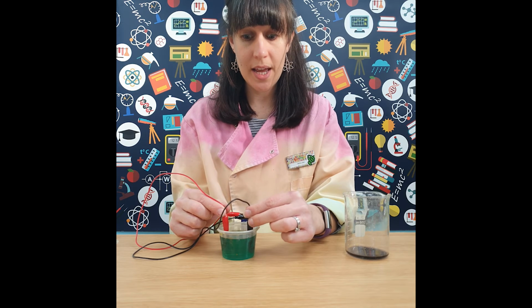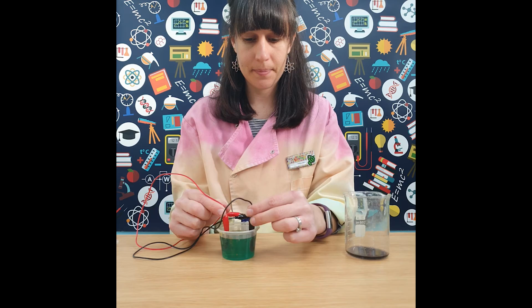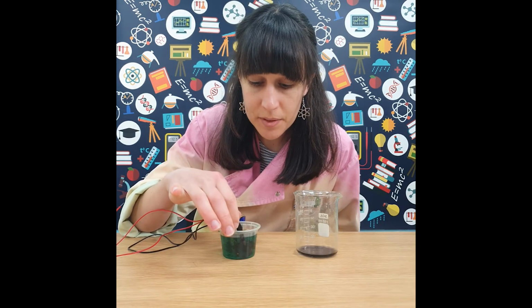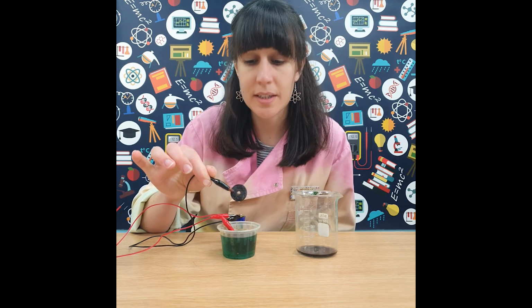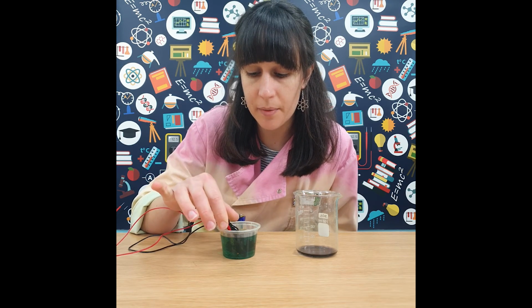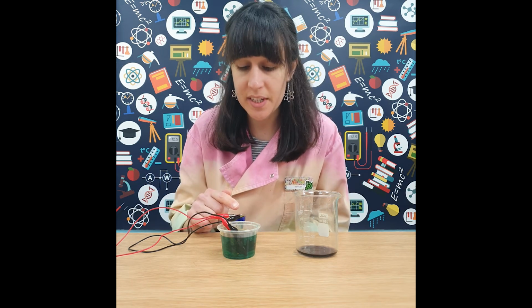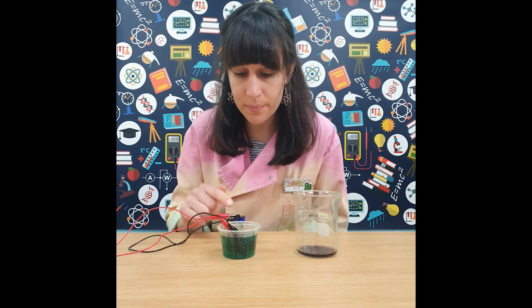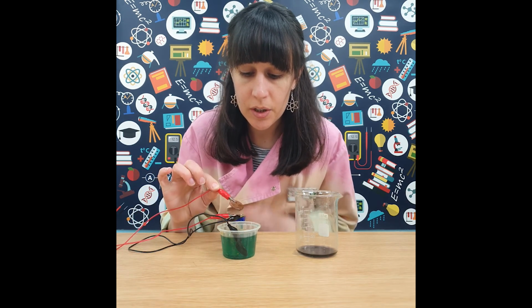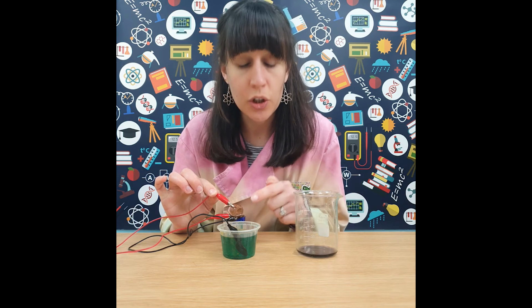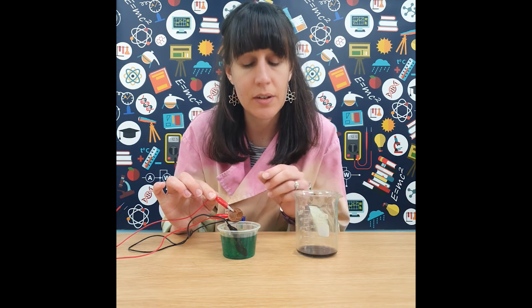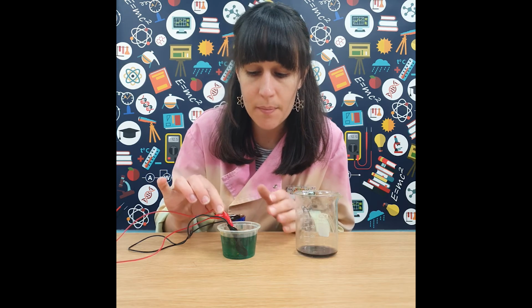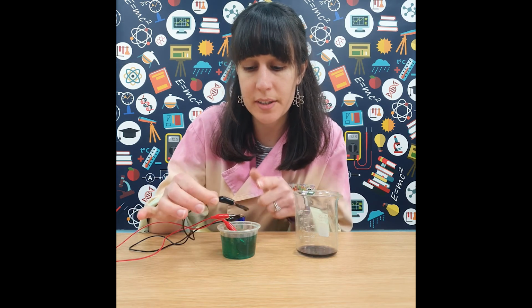I'm going to hold it here for a couple of minutes and we'll have a look at what happens. So that's been about 2 minutes and we can see that the copper has started to build up on the zinc washer there. As the electricity has been flowing from the positive terminal through the wire to the copper coin here, the copper ions have been allowed to pass through the liquid because this is copper sulfate, so it allows the ions to freely flow, and they've been depositing on this zinc.